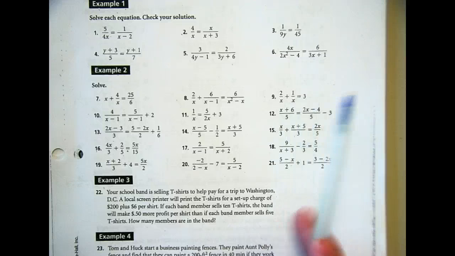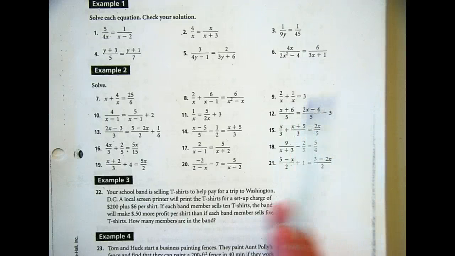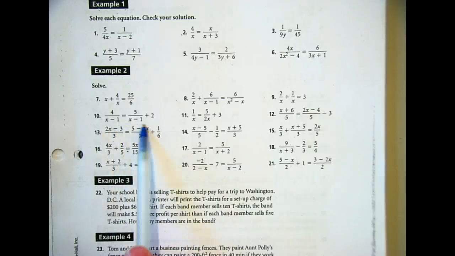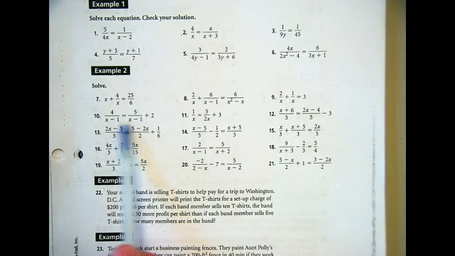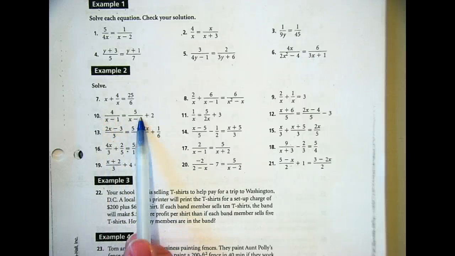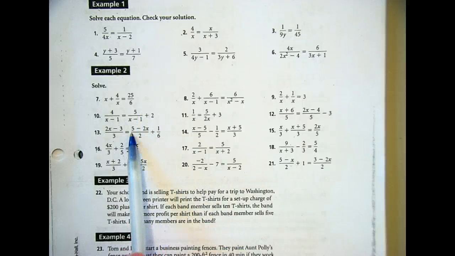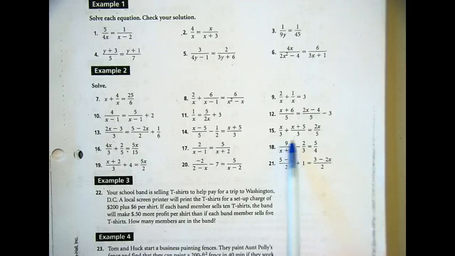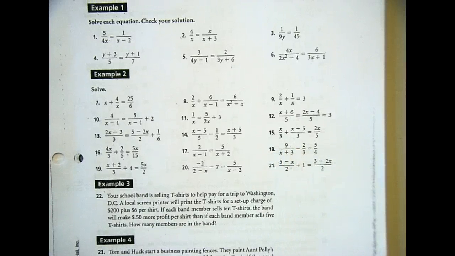Cross multiply there, or multiply both sides by x. This has a common denominator already. Combine it, or excuse me, you could move it over. You could subtract that over and get 1 over x minus 1. That one doesn't, this one does. So look for those common denominators also.